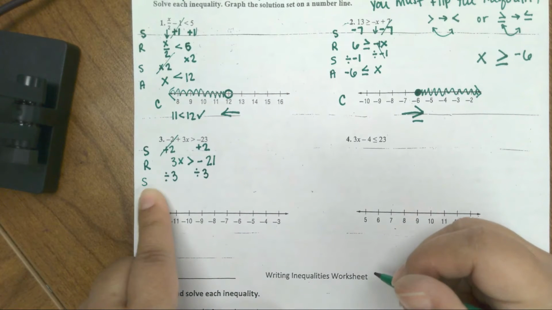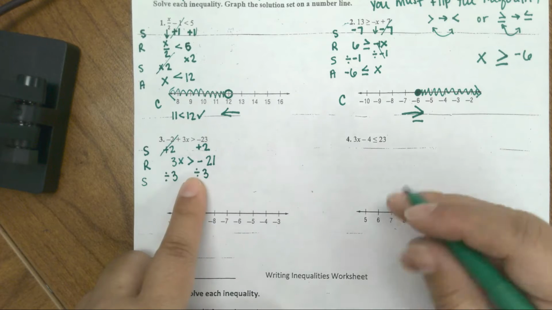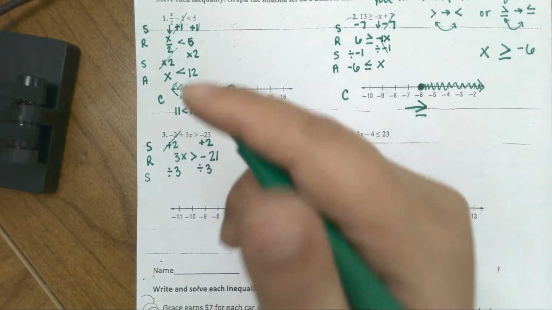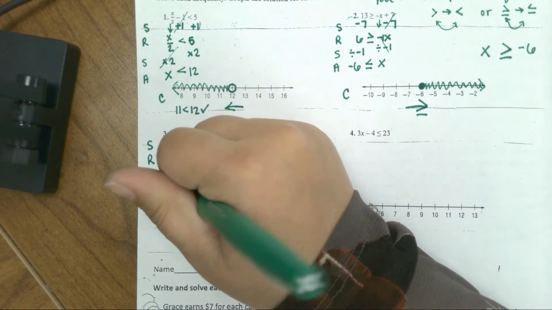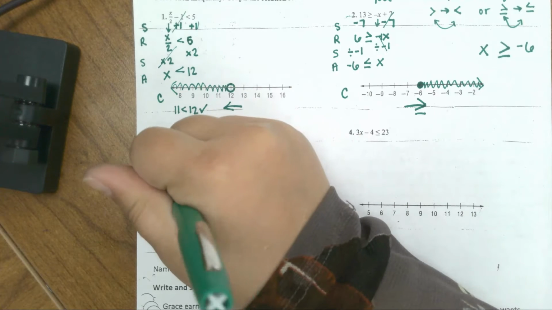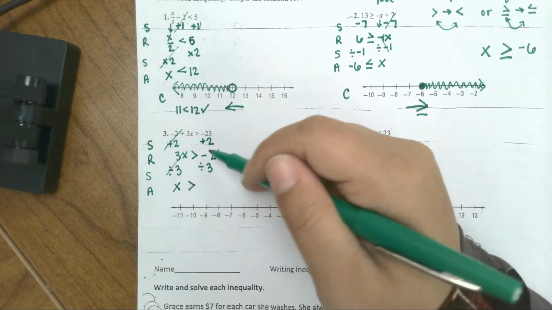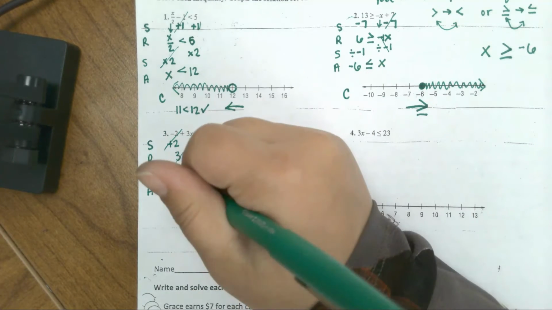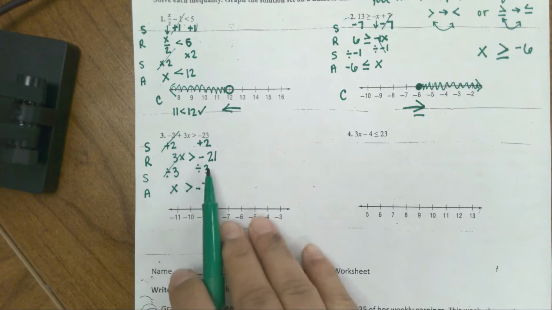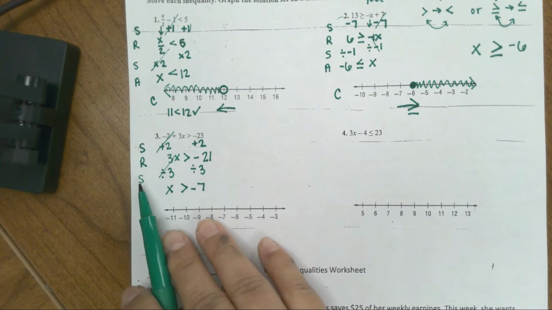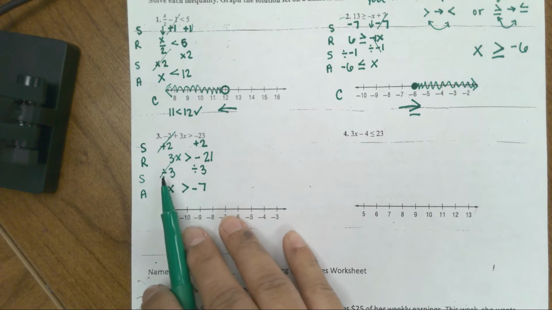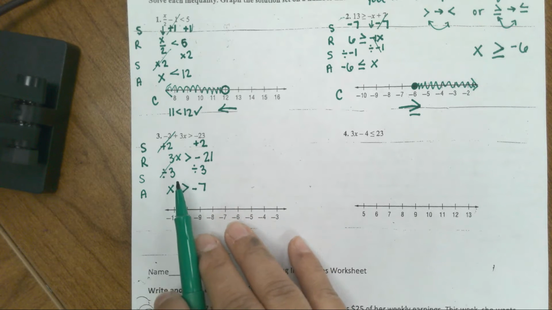In my step, I divided each side by a positive number, so I don't have to flip the inequality sign. Okay, so it's still going to be a greater than. So the 3's cancel out and leave us a positive x. Negative 21 divided by 3 is negative 7. Remember, you only flip the sign if your step is multiplying or dividing by a negative. We divided by a positive 3.